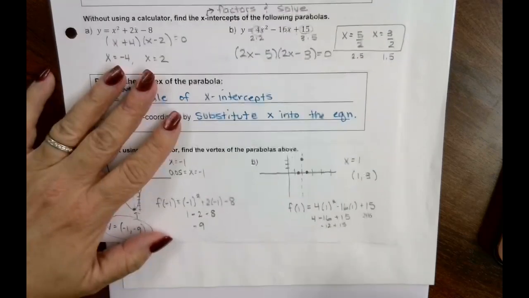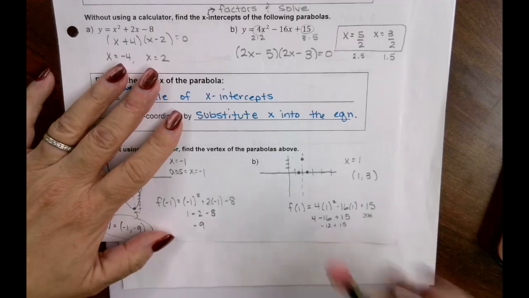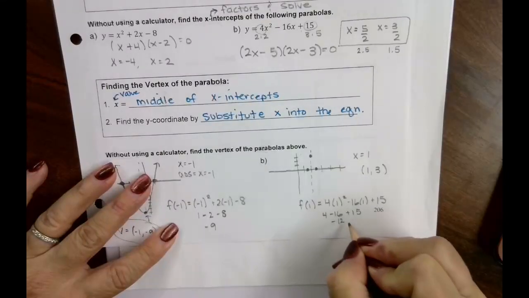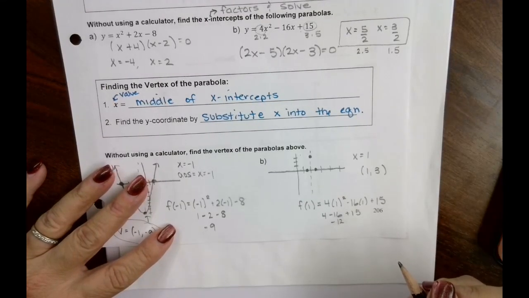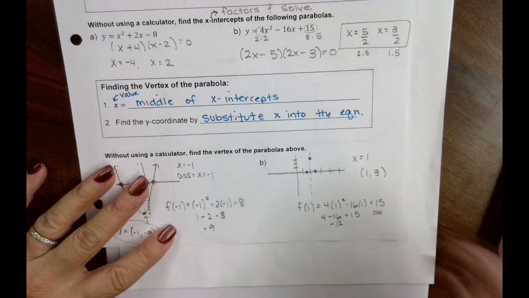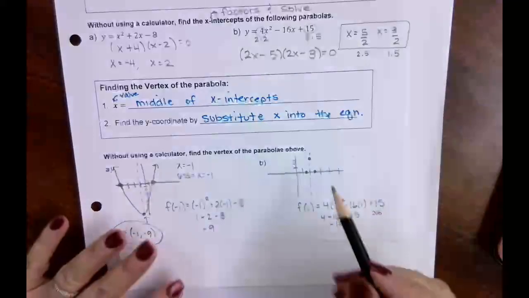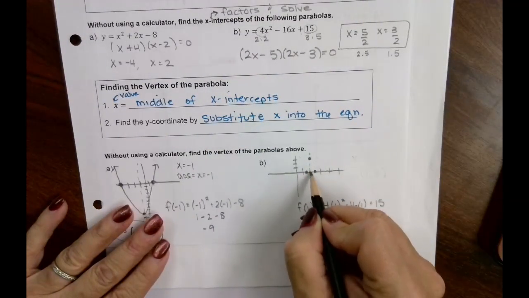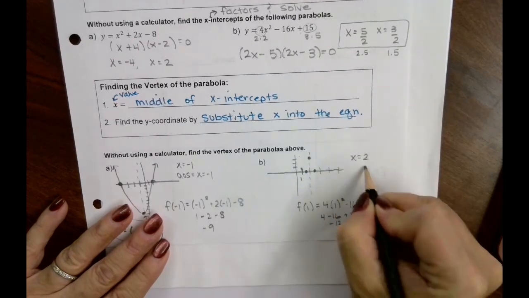Hold on, I did something wrong. What am I doing wrong? Oh, goodness, I'm so sorry. Hold on, I'm going to step back. I made a goof up here. Halfway in between here is this whole value, and this whole value number is not 1. This whole value number is 2. This value here is 1. So x equals 2. Sorry.